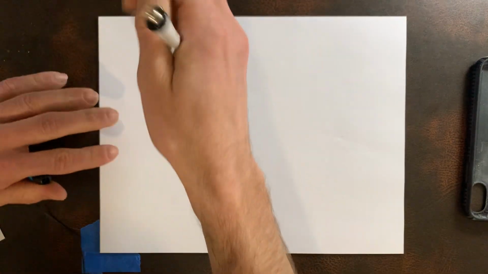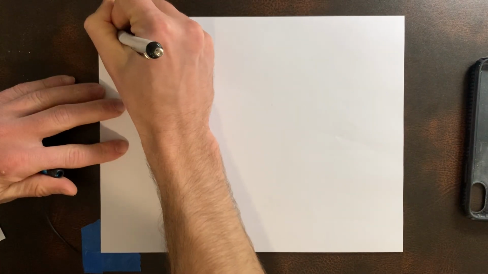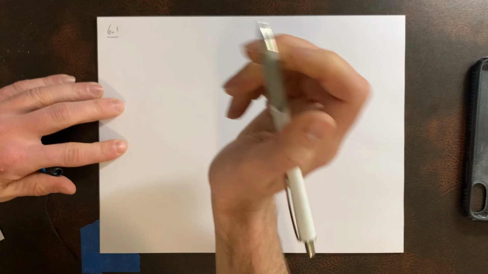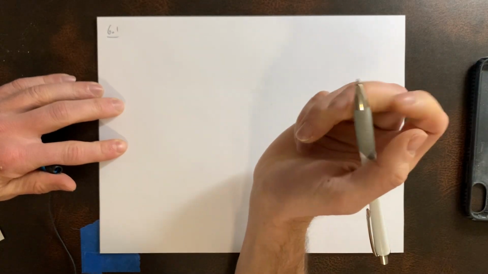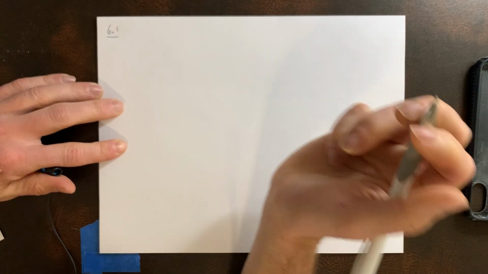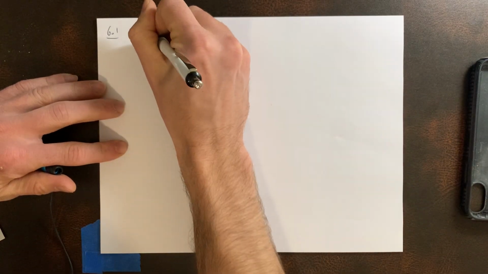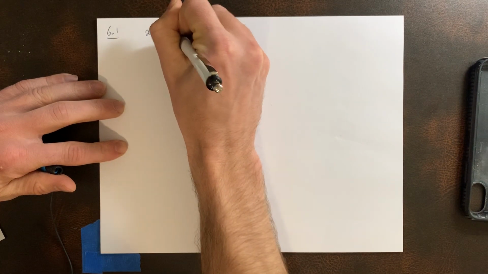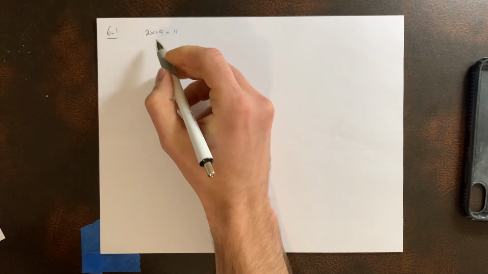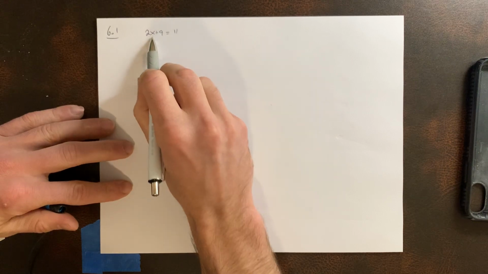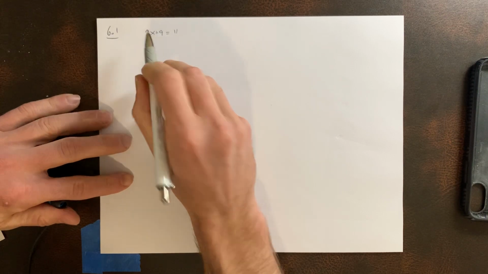In section 6.1, we're going to be solving something called a system of equations. Up to this point, when we've been solving equations, we've just had one variable that we were solving for. A simple example that we've done up to this point: maybe we had 2x plus 9 is equal to 11. So we could solve this equation for x. But the main point is that we're only solving this for one variable. There's one variable here, only the x, and that's the only thing we're solving for.